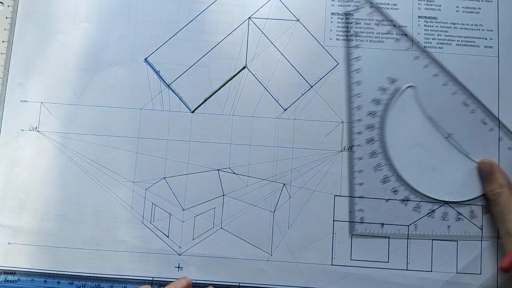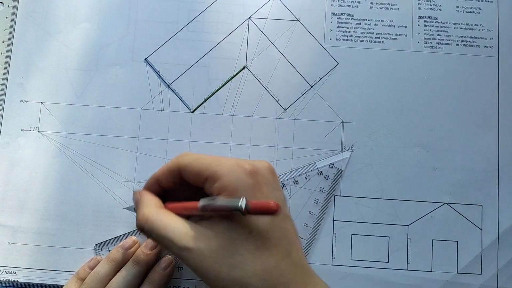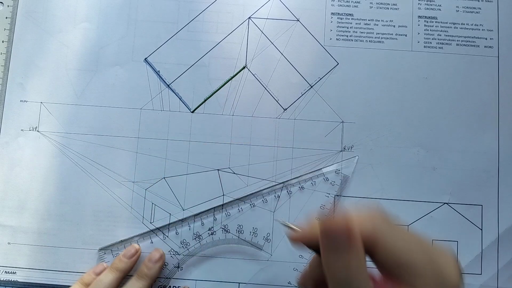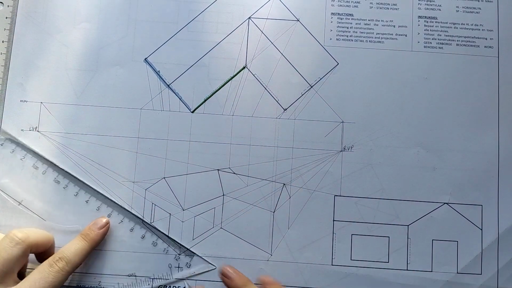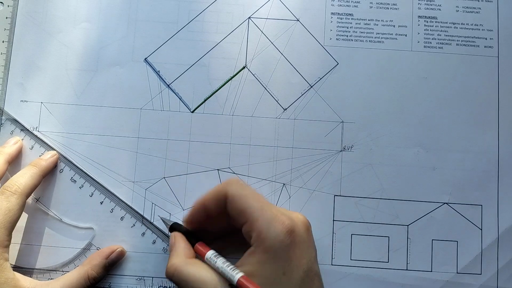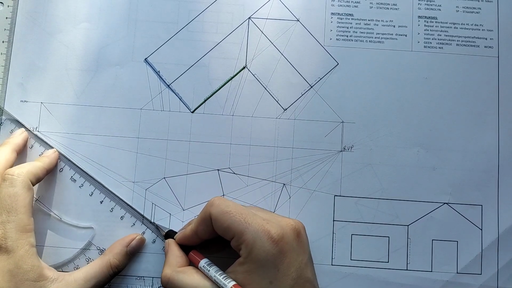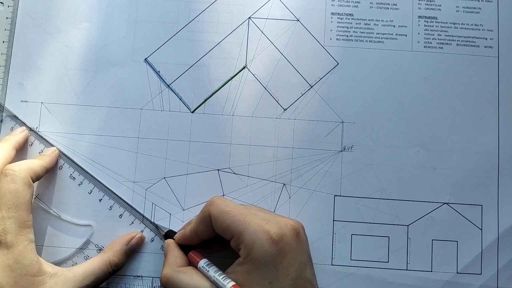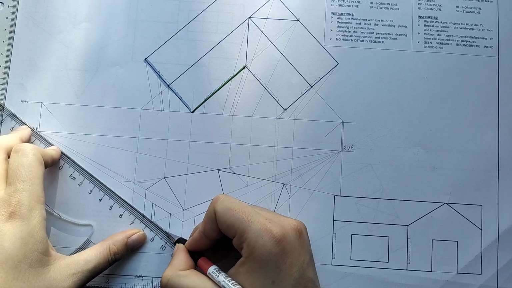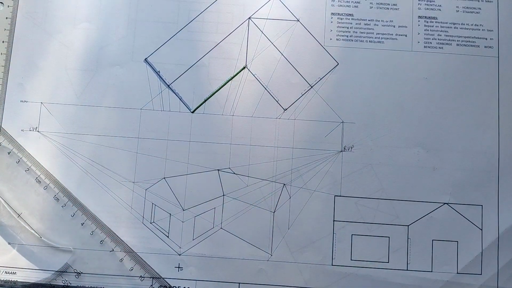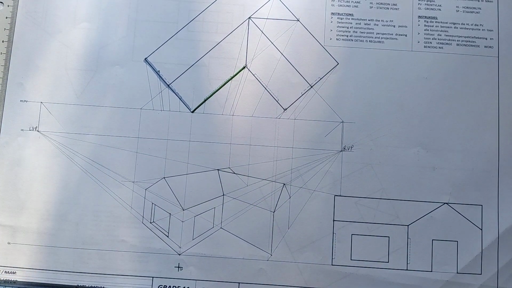Like that. And then my shortcut, which I always do, is to put my ruler on the point and then on the left vanishing point, and instead of drawing it forward, just draw it back. So there is that part of the window.